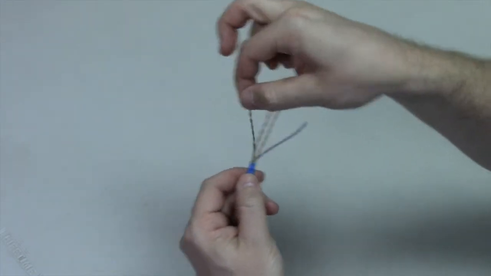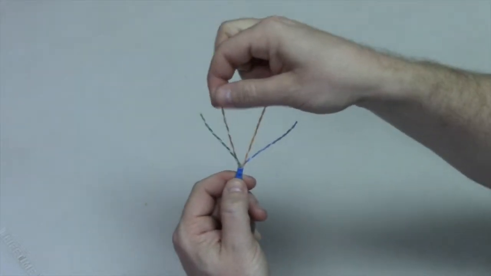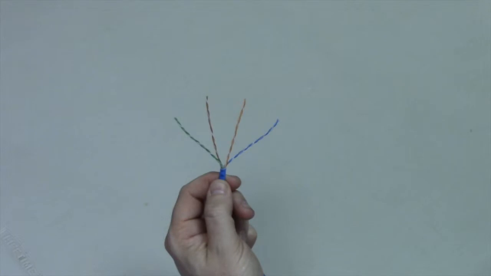In order to attach an RJ45 connector, you will need to untwist the wires. Everyone has his or her own method for doing this.